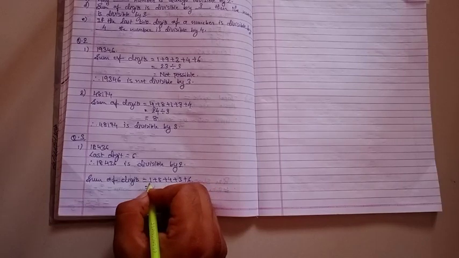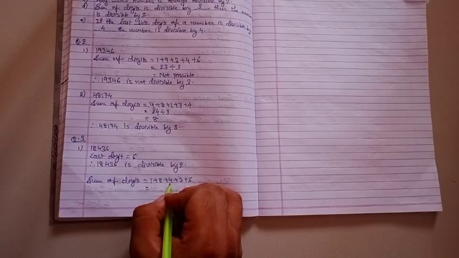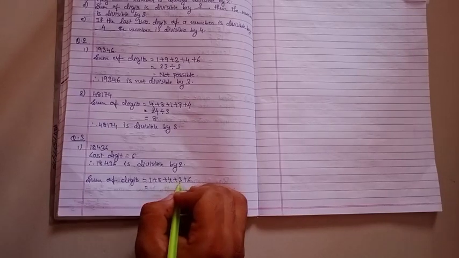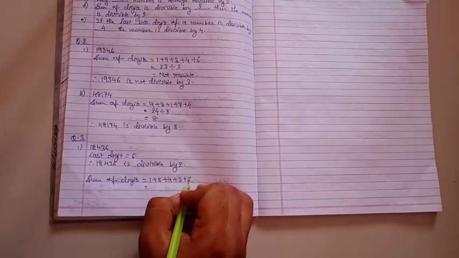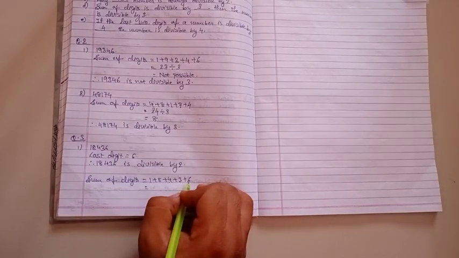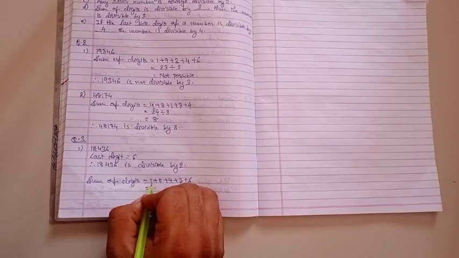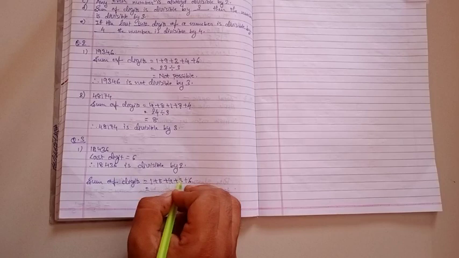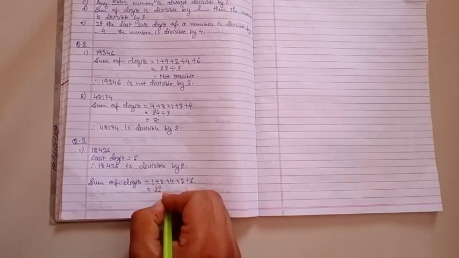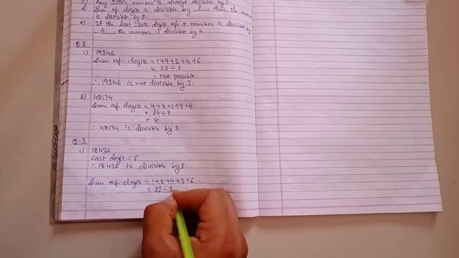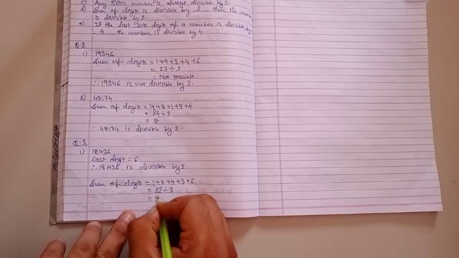So 8 plus 1 is 9, 9 plus 4 is 13, 13 plus 3 is 16, and 16 plus 6 is 22. Now 22 does not come in the table of 3, so what will we write?